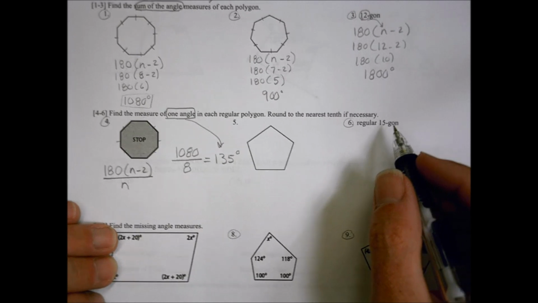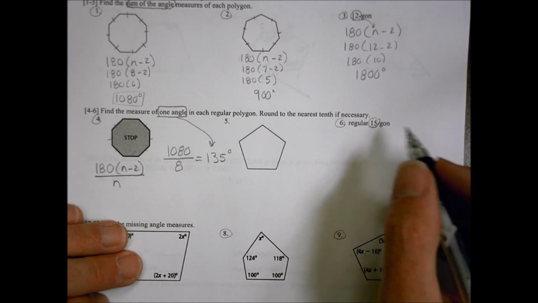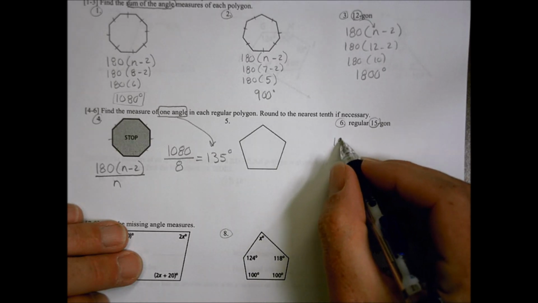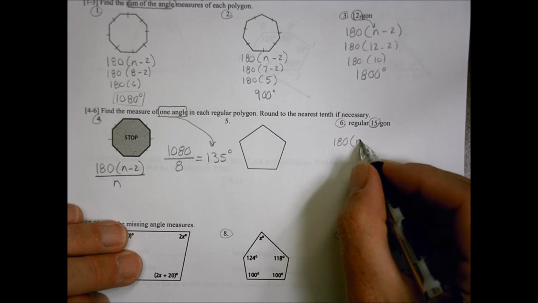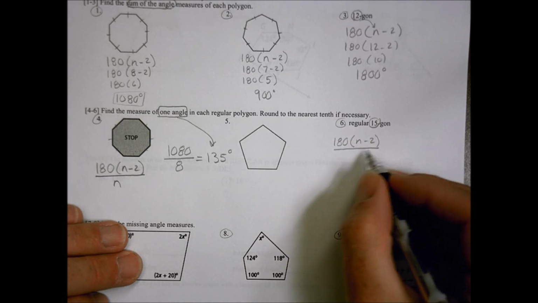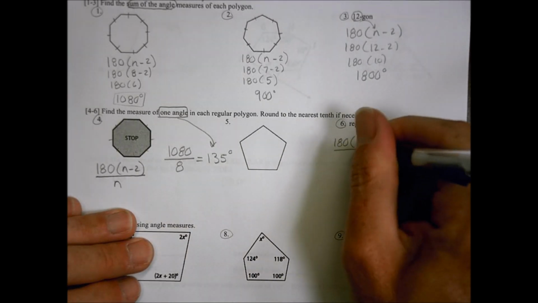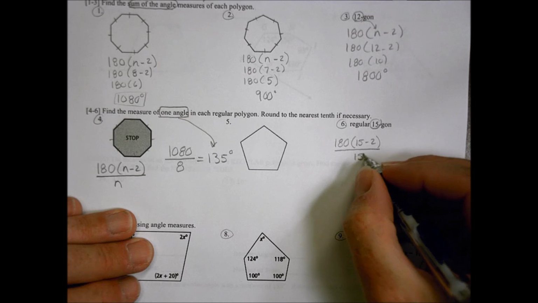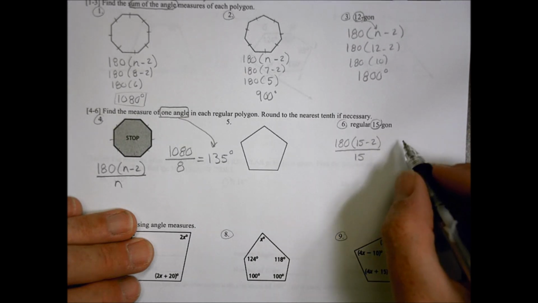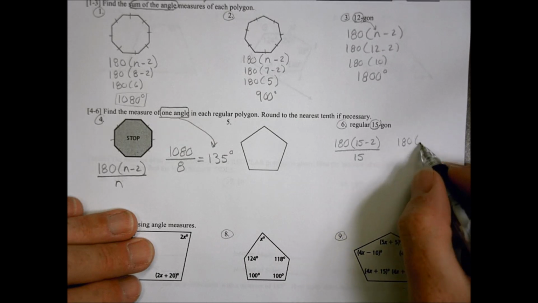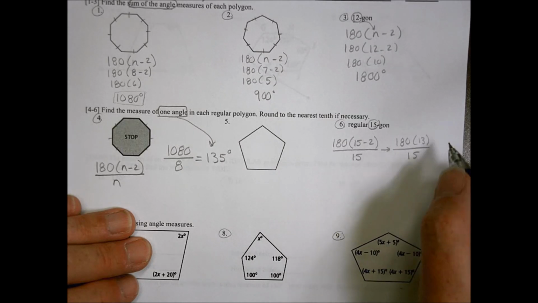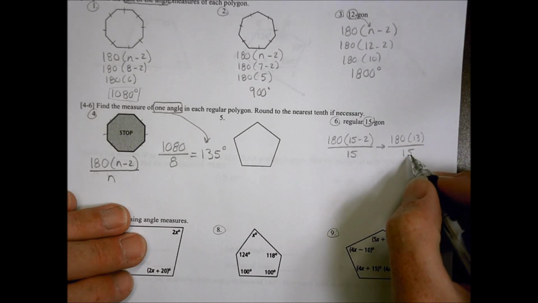Let's take a look at number 6. All right, because here we have a 15-gon. So what happens if I don't know the sum of the interior angles already? Well, here's what we do. We're going to do 180 times n minus 2, divided by n. That's our setup, right? So let's replace the n with the number of sides, which in this case was 15. So 180 times 15 minus 2, which is 13, and we divide the whole thing by 15. So that's what we have so far, 180 times 13 divided by 15.